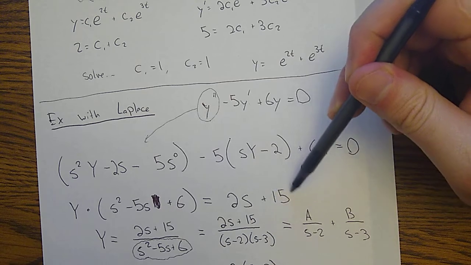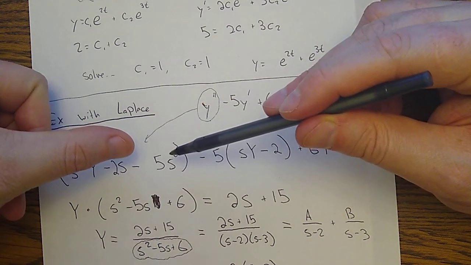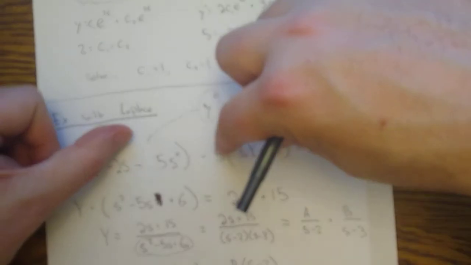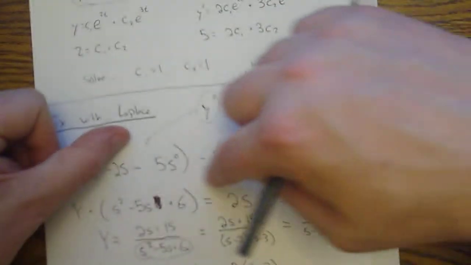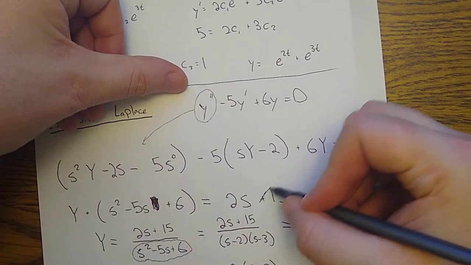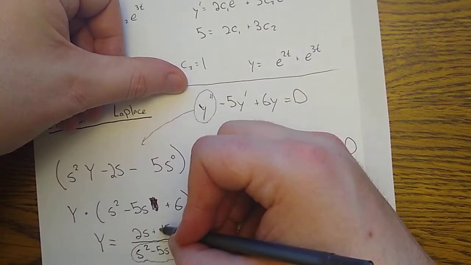I think this 15 should be a minus 5. I had this minus 5 and this plus 10. So that was a plus 5 total on this side, and then I moved it to that side, and that should be a minus 5. Okay.